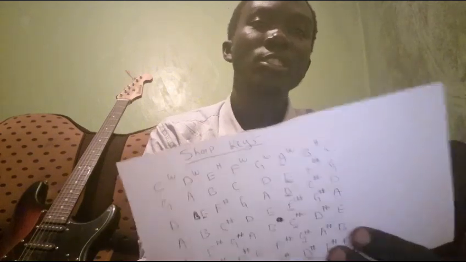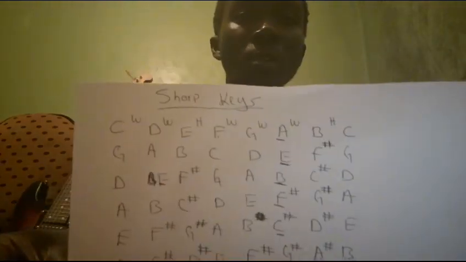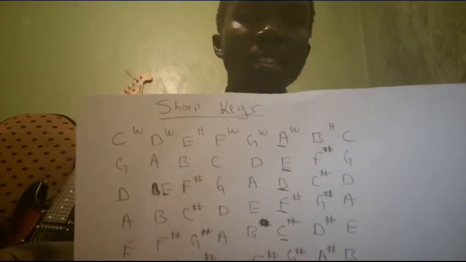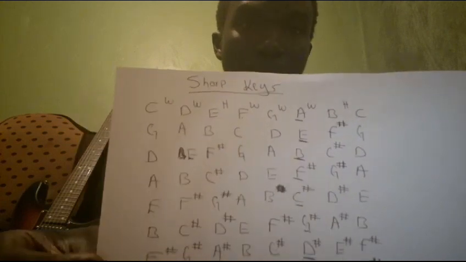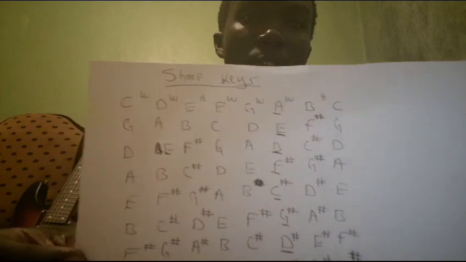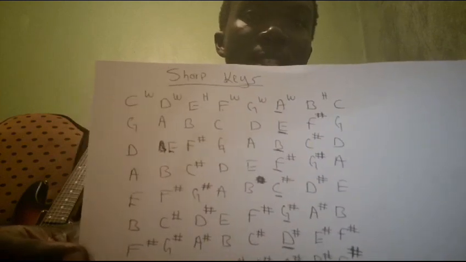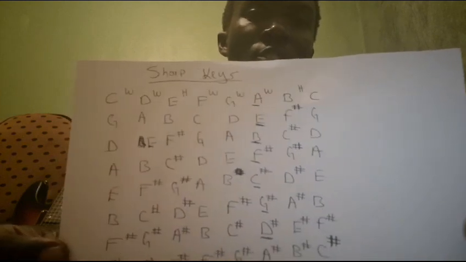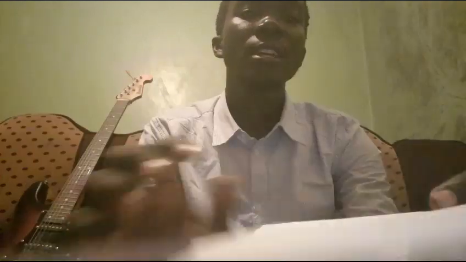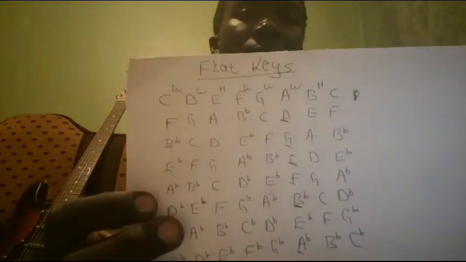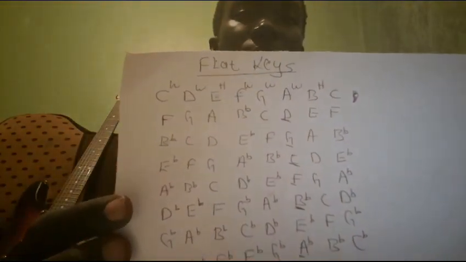You can just check out on this piece of paper. When you are doing the C major, the relative minor is A, as you can see. So you just mark all the sixth notes on each major scale, and you can also do that on the flat keys.